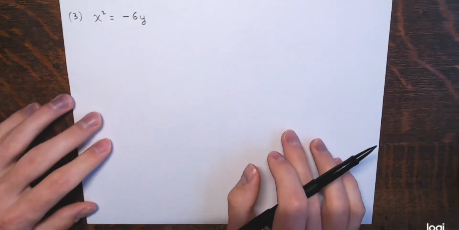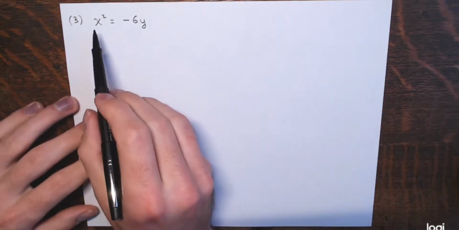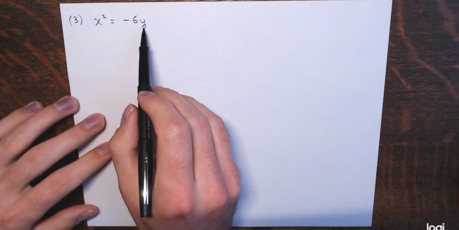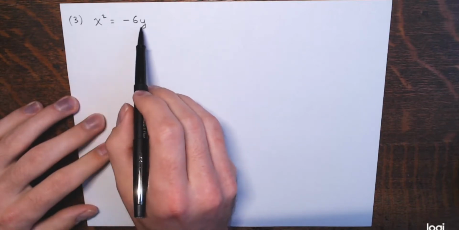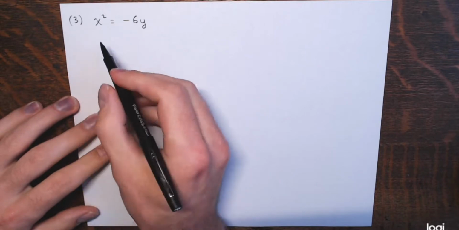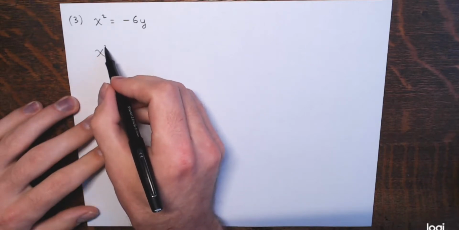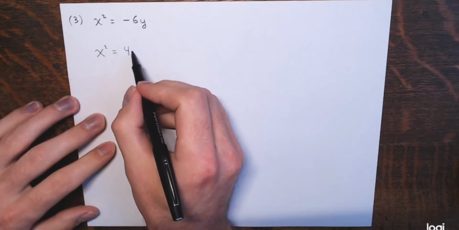Okay, so my next example, the first two had a horizontal axis of symmetry, open right or open left. My next two examples will have a vertical axis of symmetry, where x is squared and y is not. And this is in the standard form for a parabola because the square is by itself. We have x squared equals 4py.